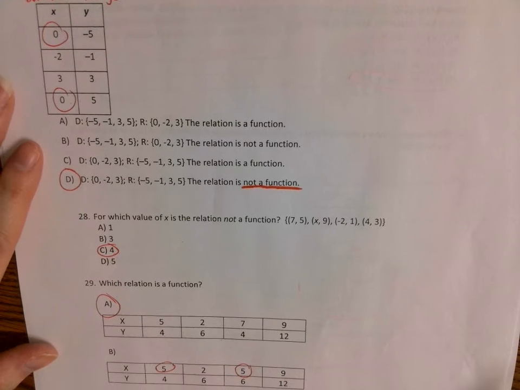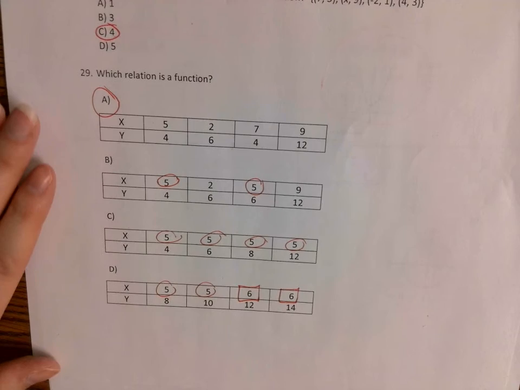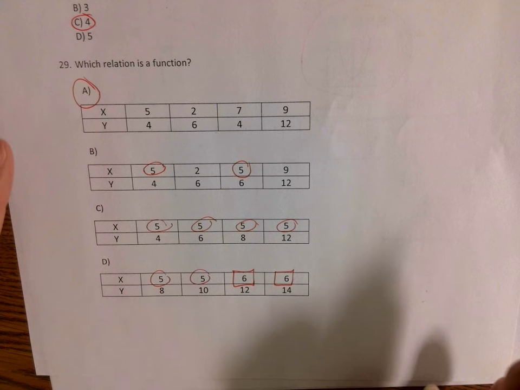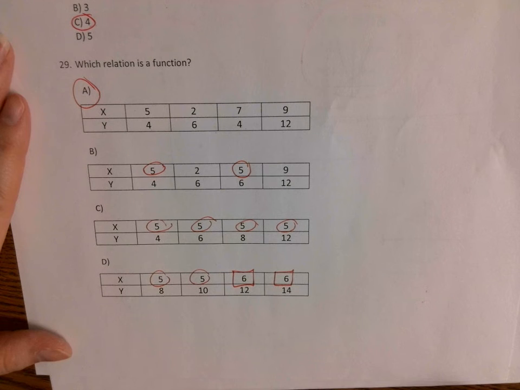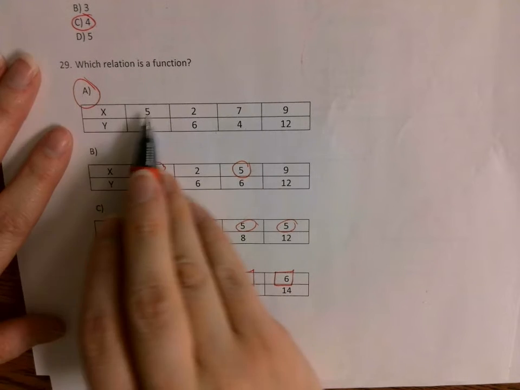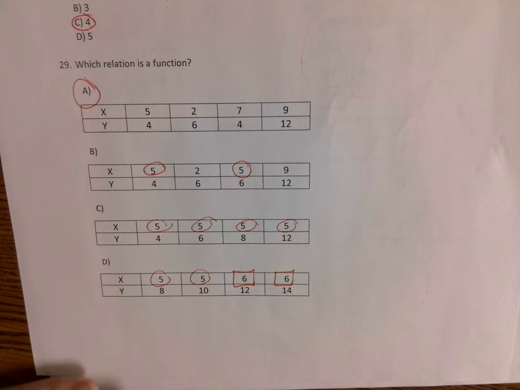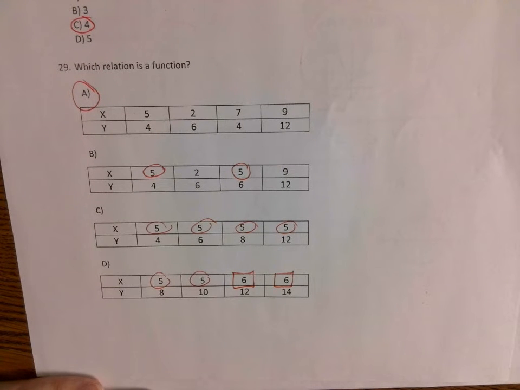Number 29. What relation is a function? You're looking for the table that does not have any repeats for your x. The only one that has no repeats for the x is graph A, or table A. All right, flip it to the back.